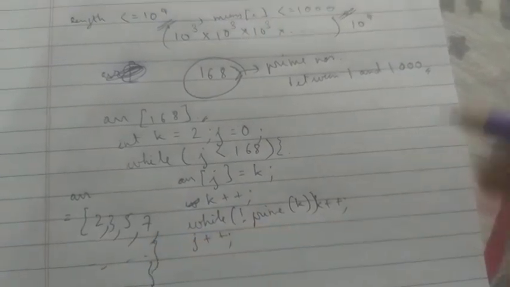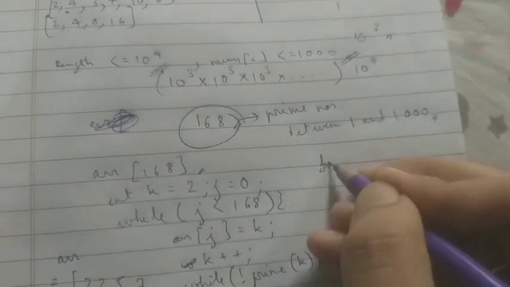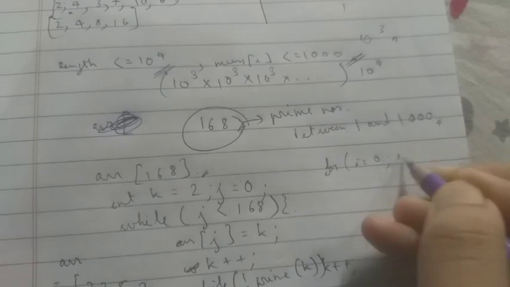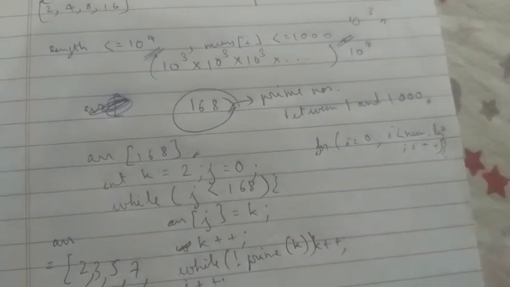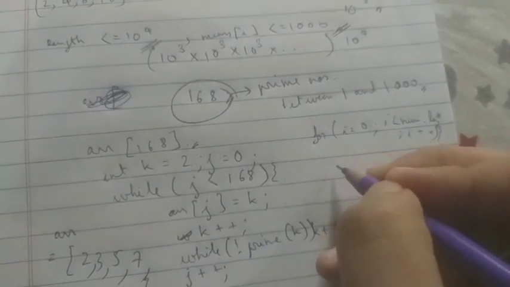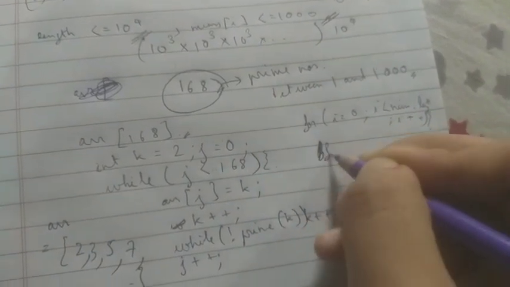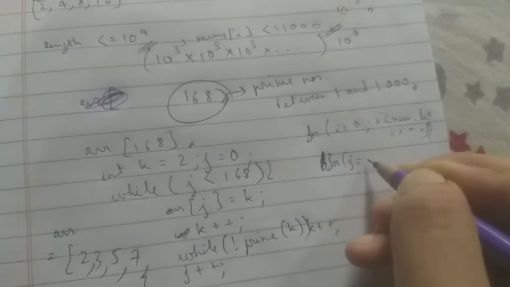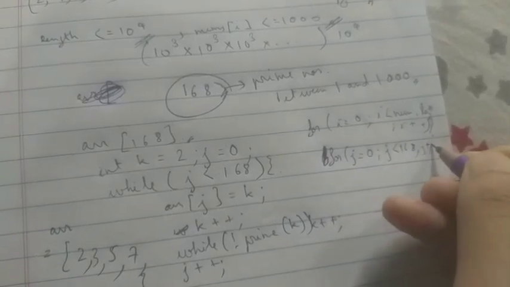Okay, it goes on filling it, and then you have to do one thing, that is you have to run a loop throughout the whole array, that is for i equals 0 to i less than nums.length, i plus plus, and inside this you have to check, that is for j equals 0, j less than 168, j plus plus.